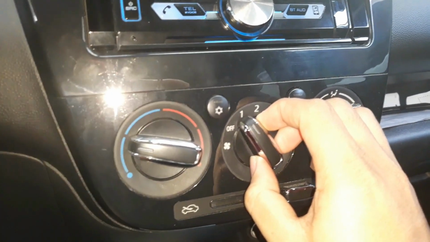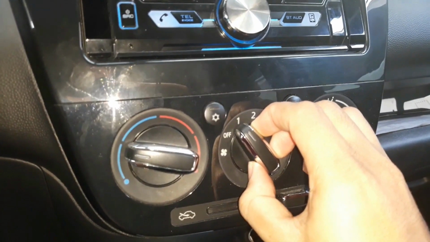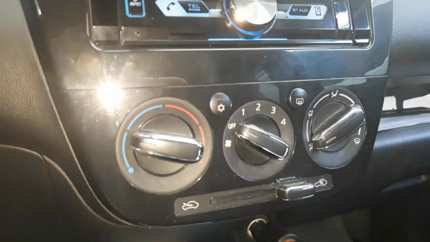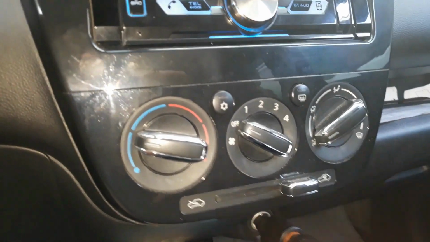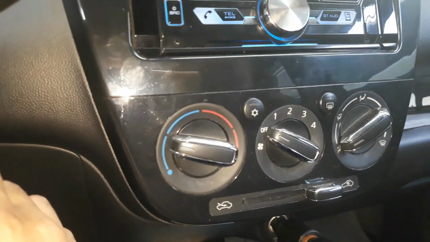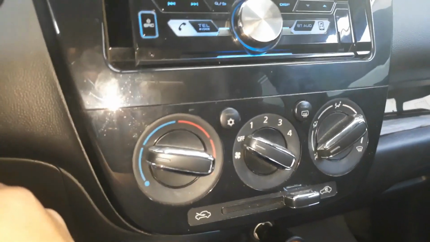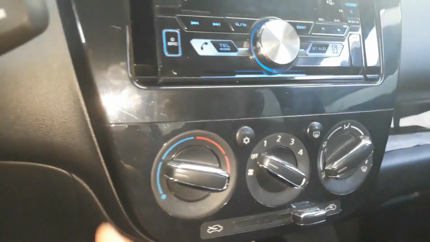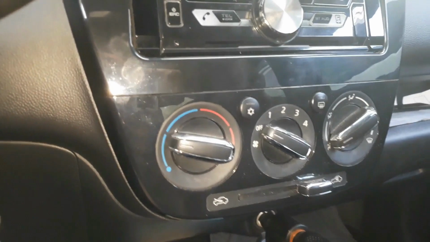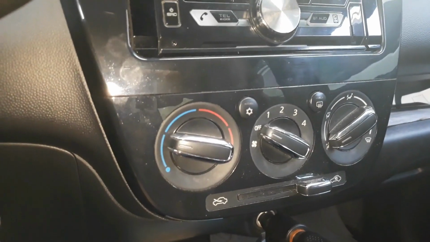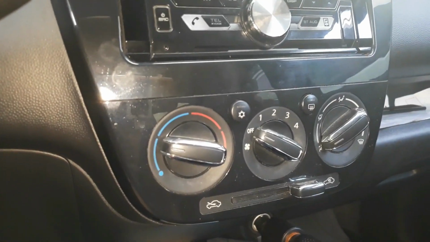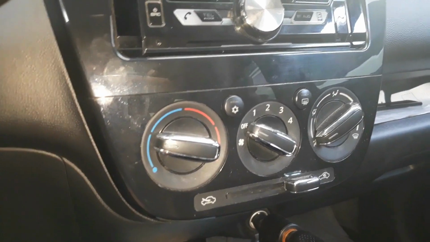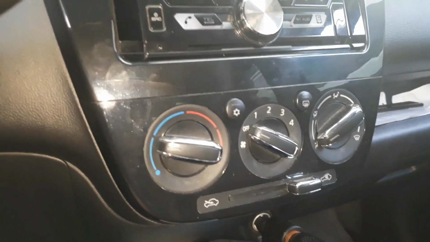So mga 5 to 10 seconds yung interval. Yun. Okay. Tapos, turn off lang natin yung sasakyan. After you turn off the car po, just make sure na i-engage nyo pabalik yung handbrake. Kasi napaka-importante nun for safety.